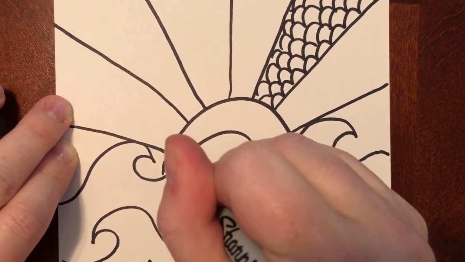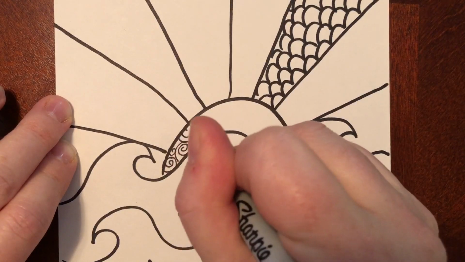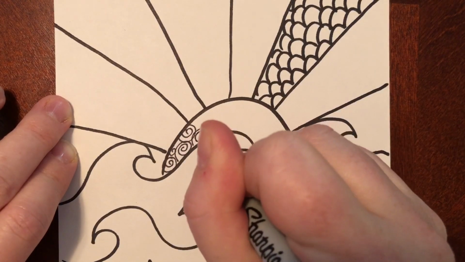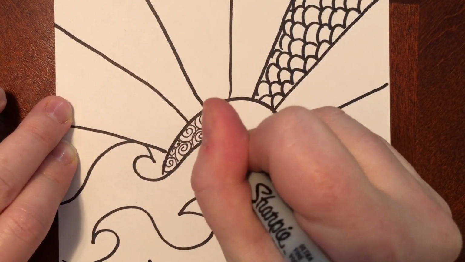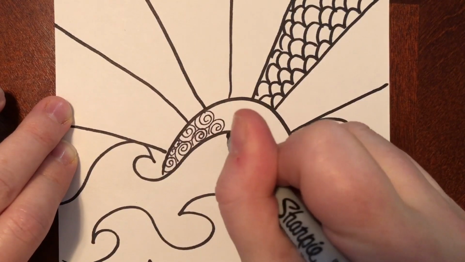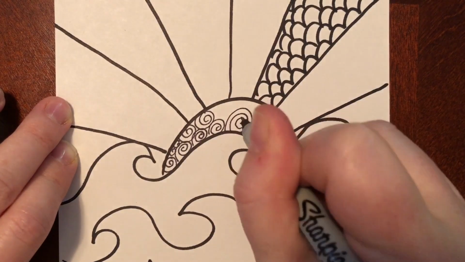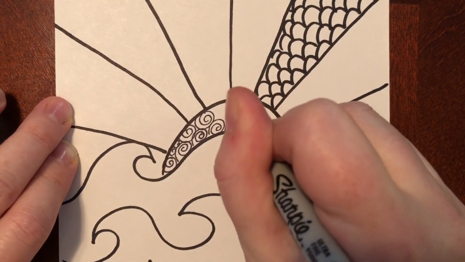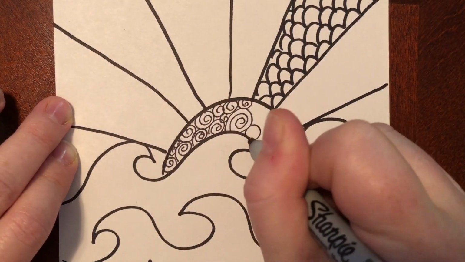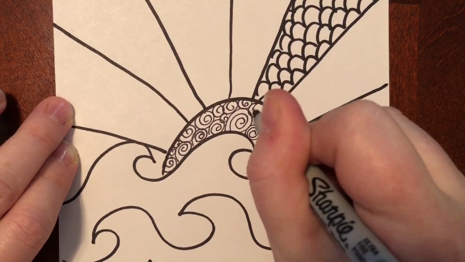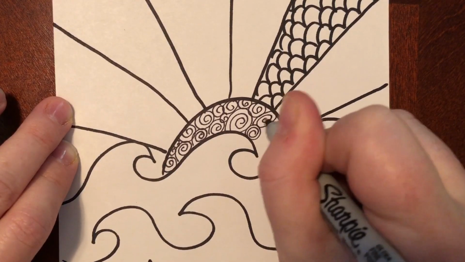So this is just a swirly line, kind of like a circle that curves in on itself. And you can change the shape of your cinnamon buns. You could have a really big one, really small one, and it doesn't matter which way you spiral, as long as they're all touching.